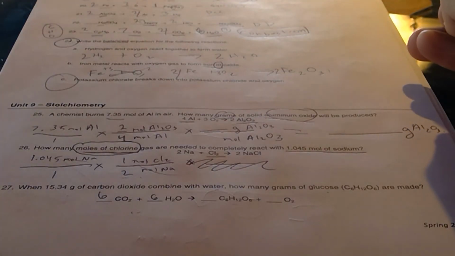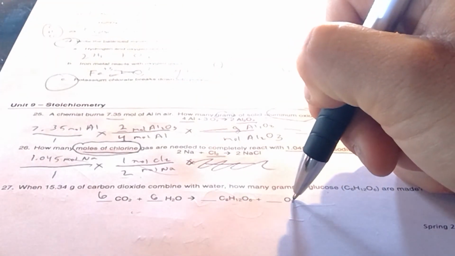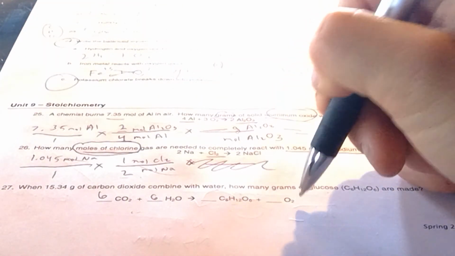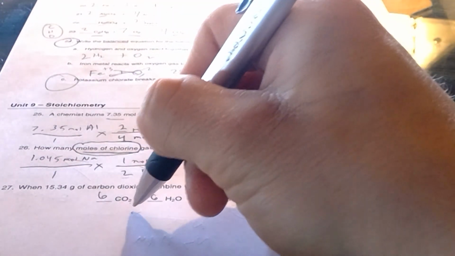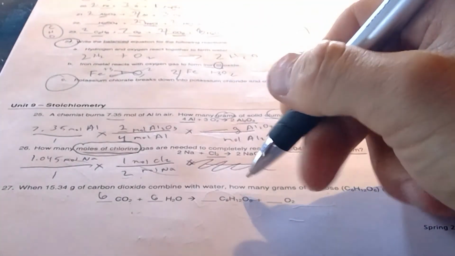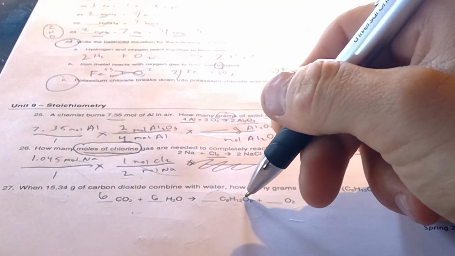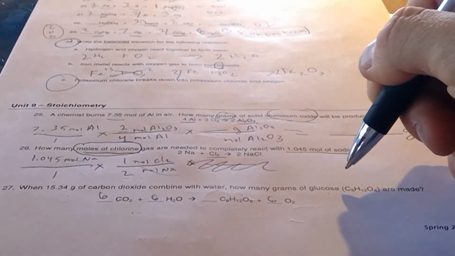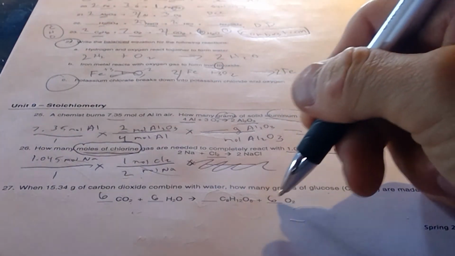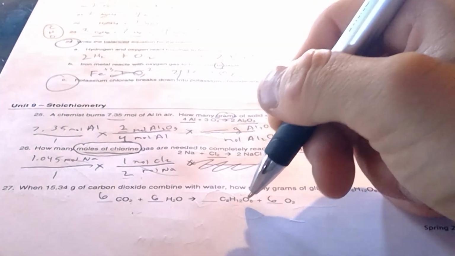Let's do O's finally. How many O's do we have? Well, on this side we have 8, right? 6 and 2, that's 8. On this side we have 6 times 2, that's 12, plus another 6, that's 18. So I have 18 O's over here. If I have 6 O's here, I can put a 6 here as well. And that will give me 6 times 2, that's 12, plus 6 is 18. And this guy gets left by himself.